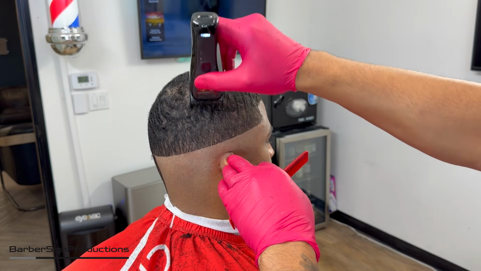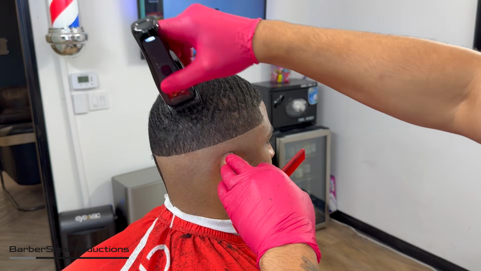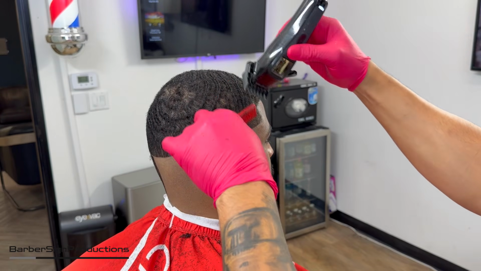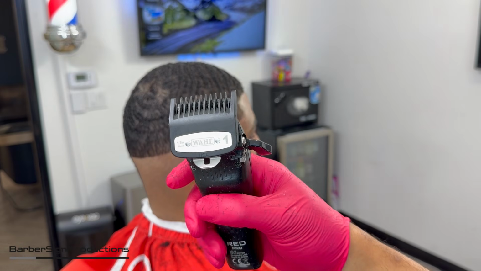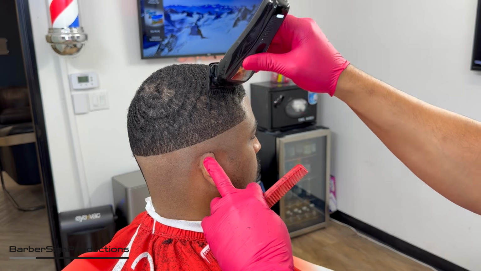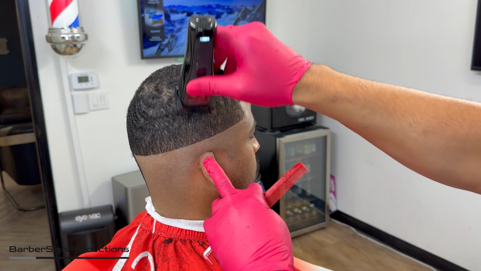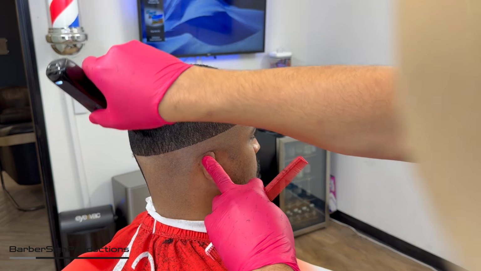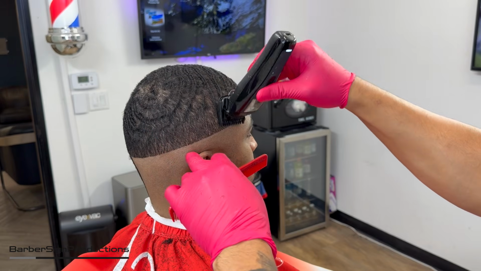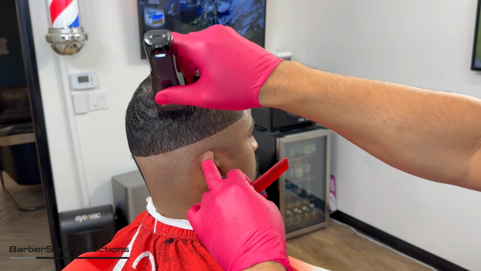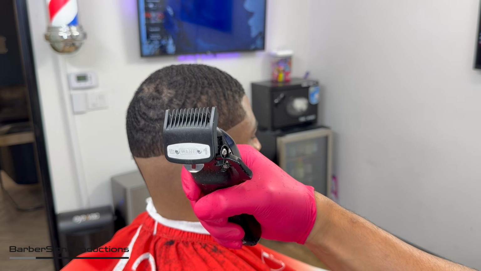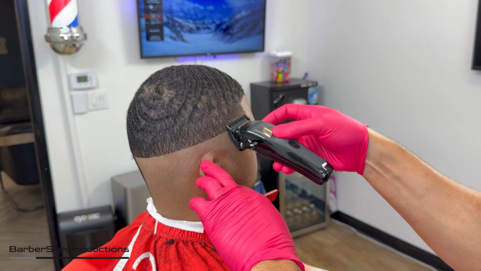So now I'm cutting down with the number that I started with, that 1.5, just ensuring one more round of smoothness. And then I'll hit it one more time with the number 1 clip. And then I'll work my way down from lever open to lever closed.